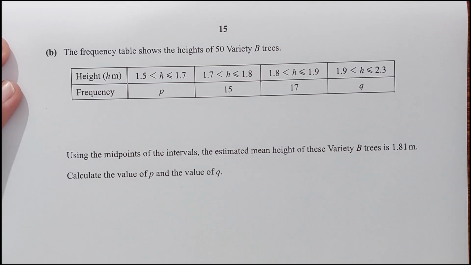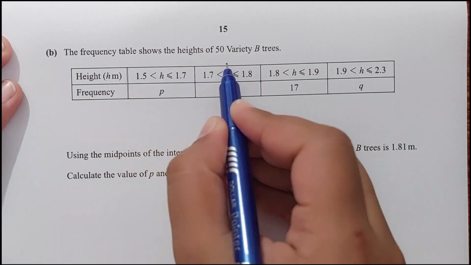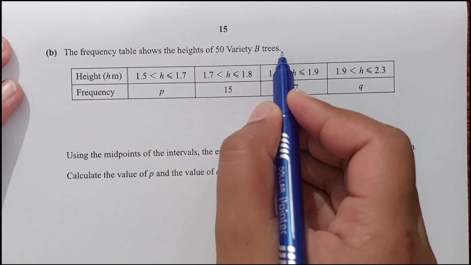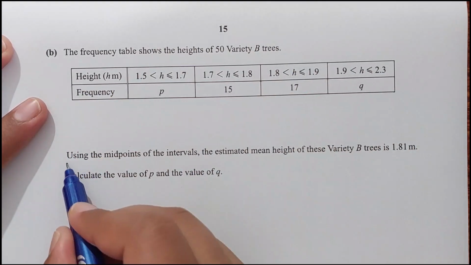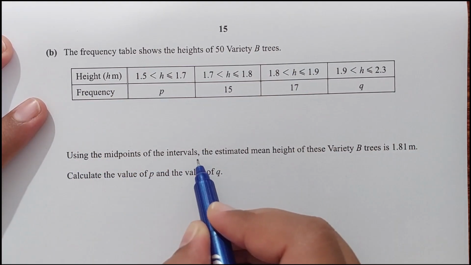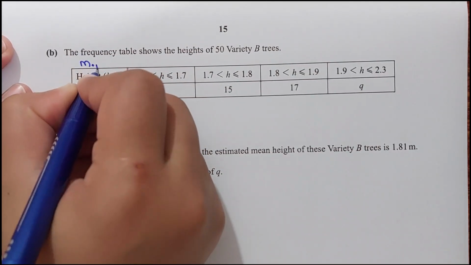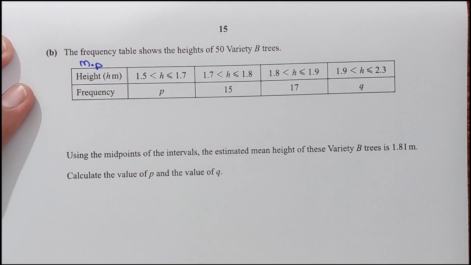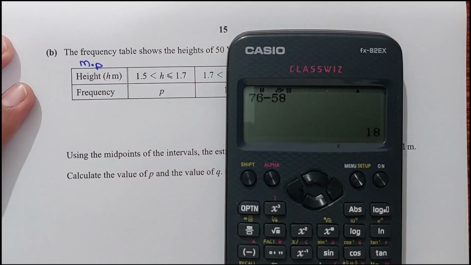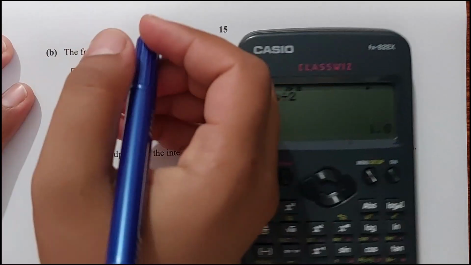Now for part B, the frequency table shows the heights of 50 variety B trees. Height and the frequency using the midpoints of the intervals. Let me find out the midpoints of the intervals. The midpoint of 1.5 and 1.7 is 1.5 plus 1.7 divided by 2.